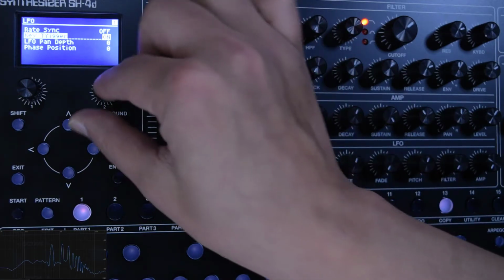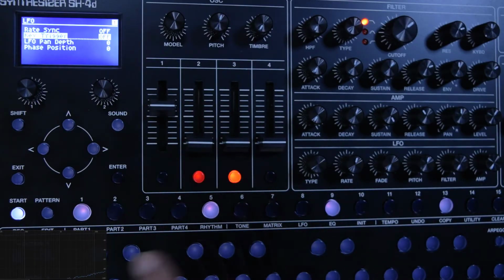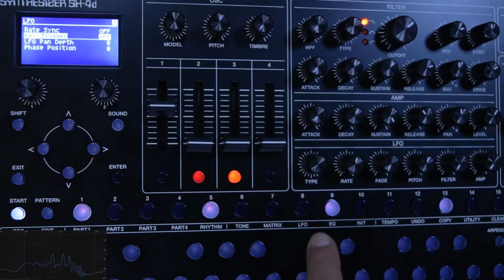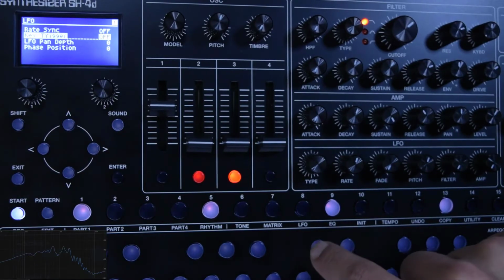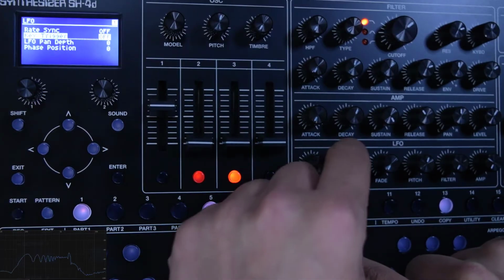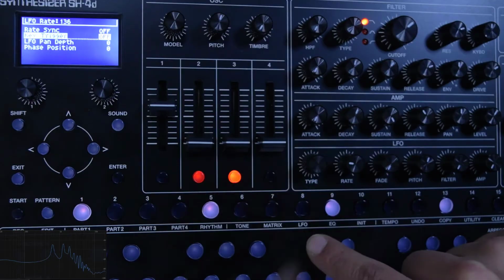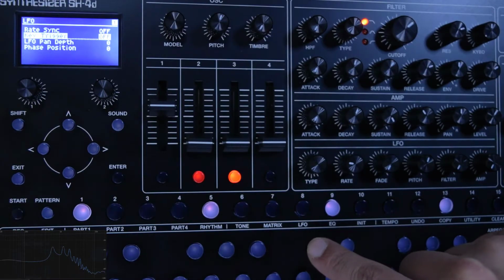If this one is off, by default, the LFO is constantly going behind the scenes. So sometimes when I play, it's going to be up, and sometimes it's going to be down, because it's an LFO. Sometimes it's up or down, depending on where the LFO is. Maybe I'm going to go slower. So I'm playing it, it is up, and sometimes it's going to be down.